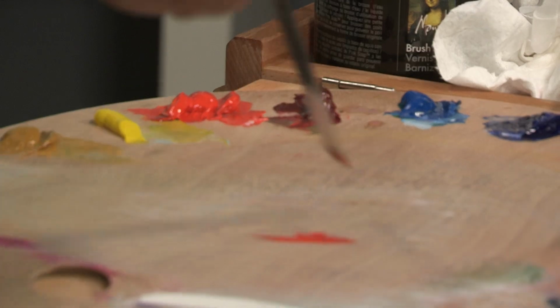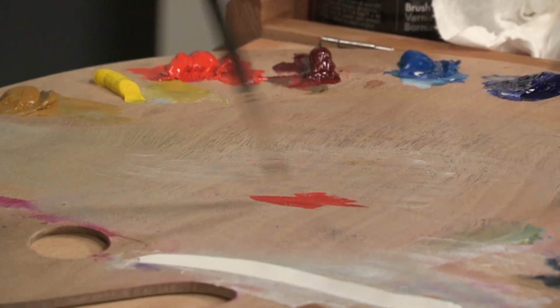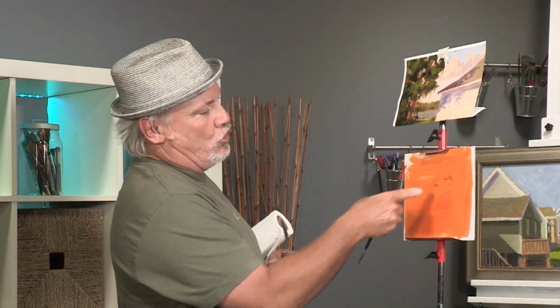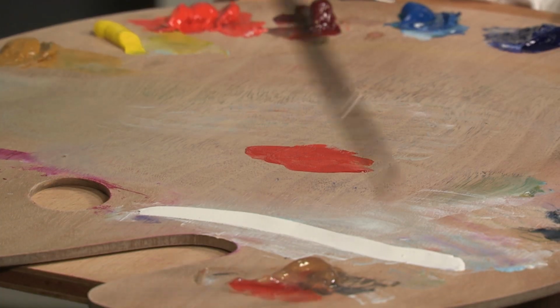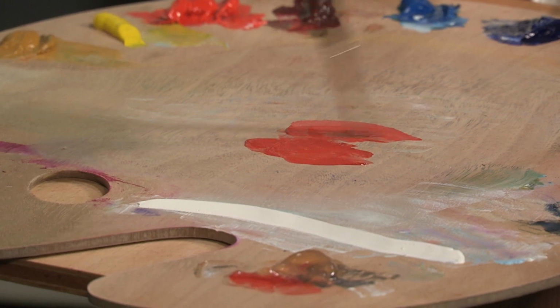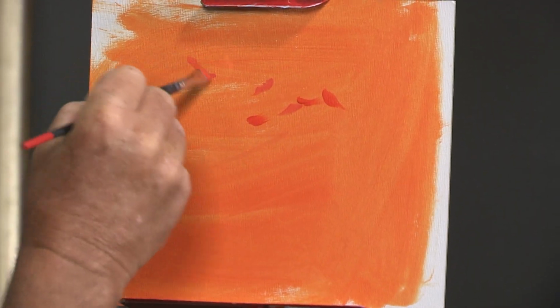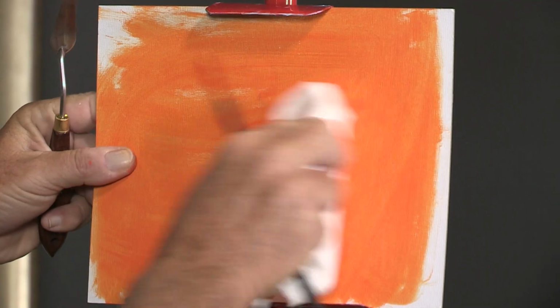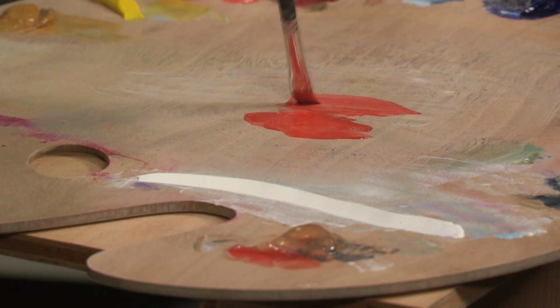I'm going to take some orange and some red, some alizarin crimson, and I'm going to make an orange that's just a little more orange than the actual canvas. I'm going to add a little bit of liquid to it, stir it around, and make sure that I can draw with it without it being too imposing on the orange. So that's good. I like that. Let's go ahead and take that off and start to draw the structure of the cloud.